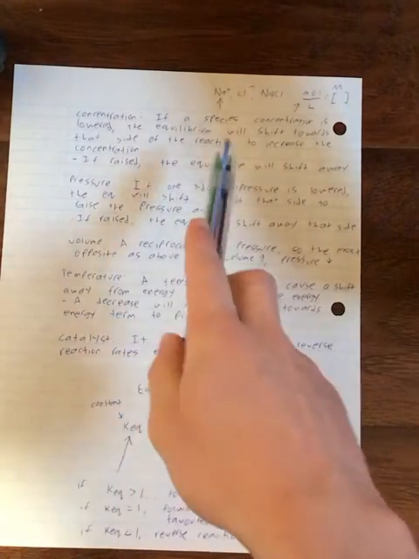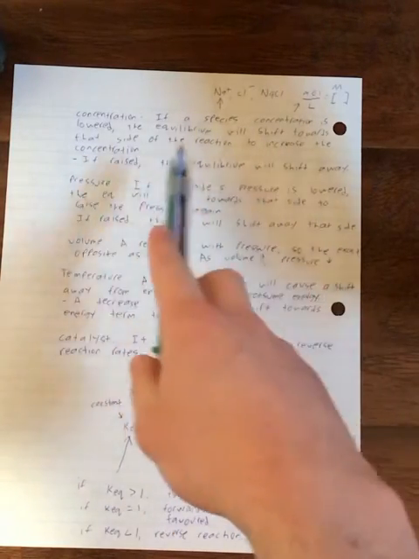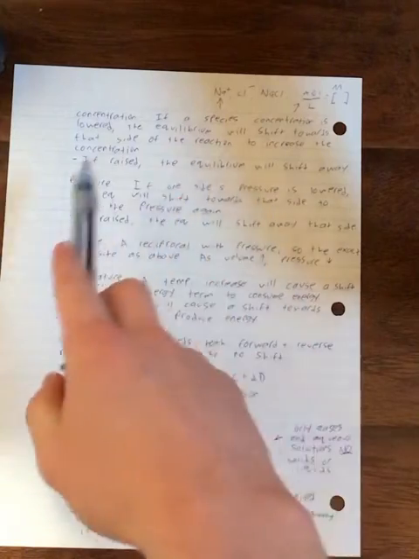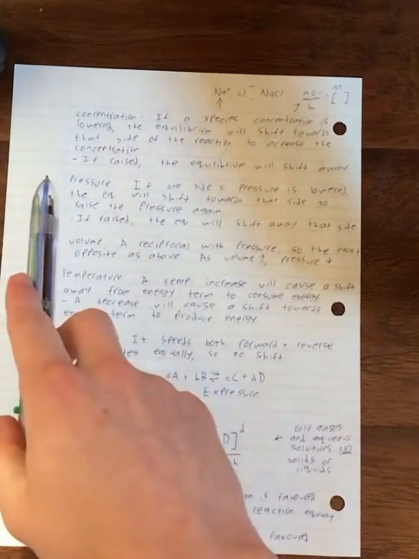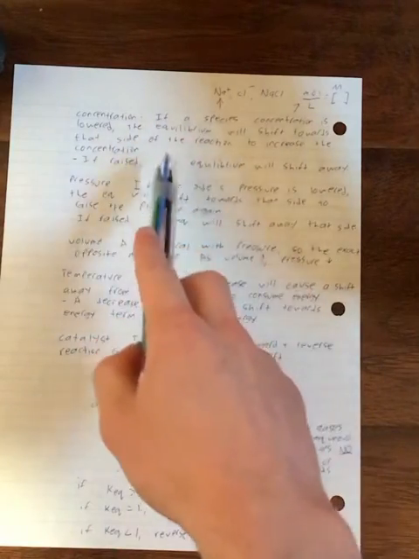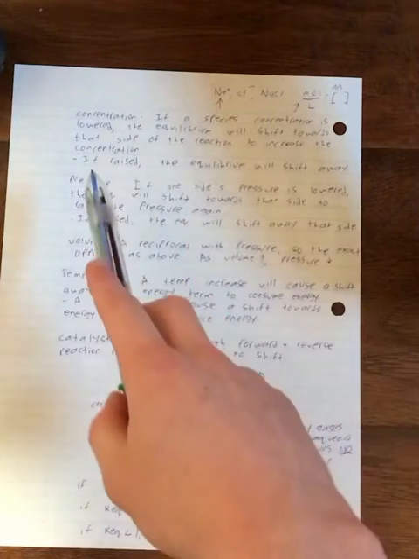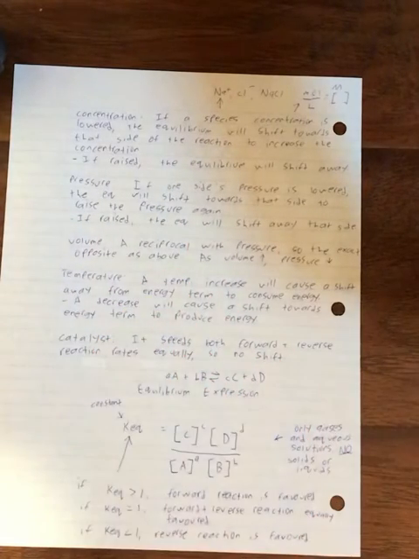So if this concentration is lower, the equilibrium will shift towards that side of the reaction to increase the concentration. But if it's raised, so if one of these is raised, the equilibrium will shift away from that side of the reaction to decrease the concentration. This is definitely a very confusing concept at first, and it took me a while to understand it, but I'll get to an example problem later on that makes things more clear.